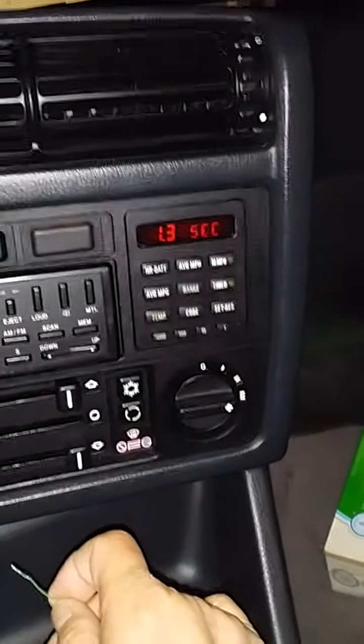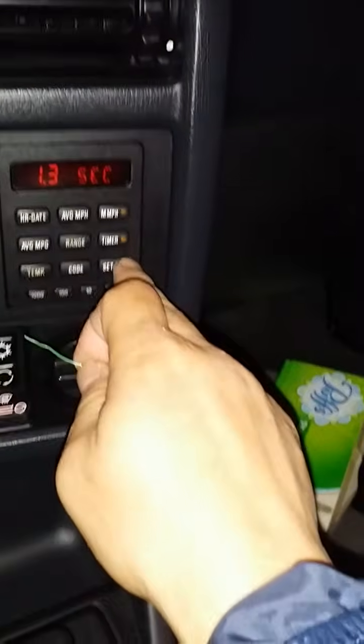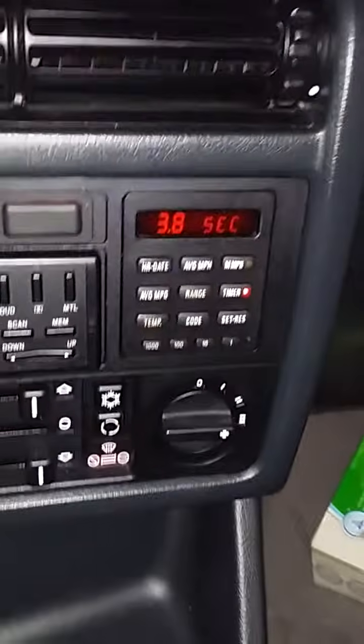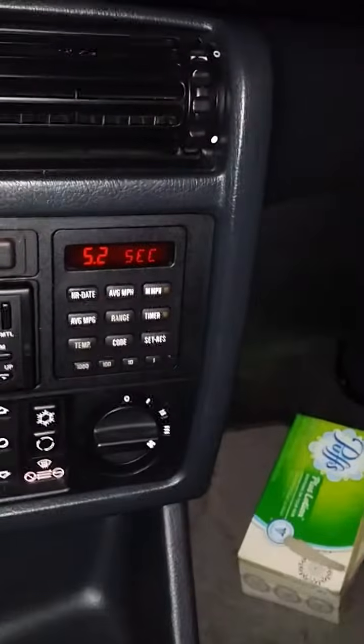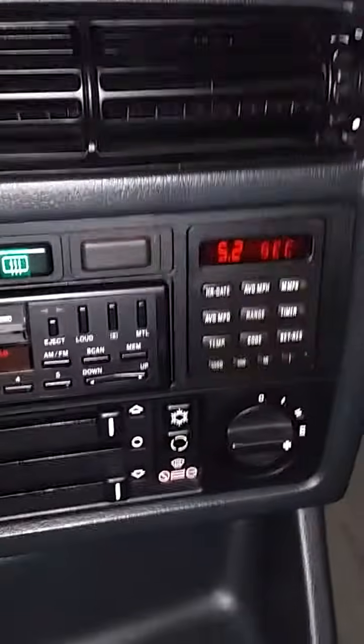Or you could go on a trip and hit the trip odometer here. Make sure that's 0, and you set the timer, stop. And once you arrive wherever you need to go, you stop. It's going to tell you how long it took you, how many miles.